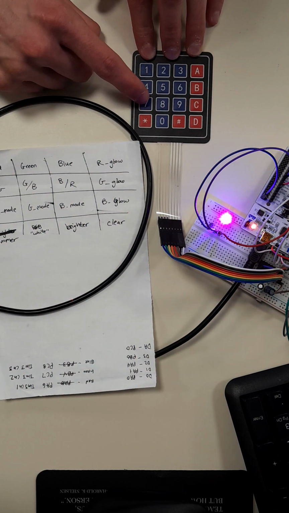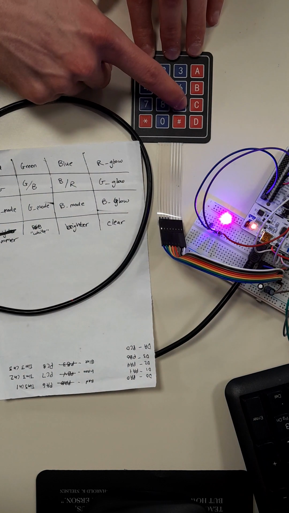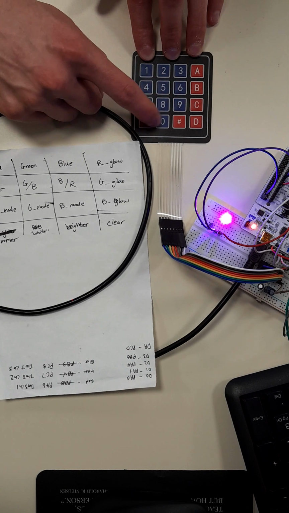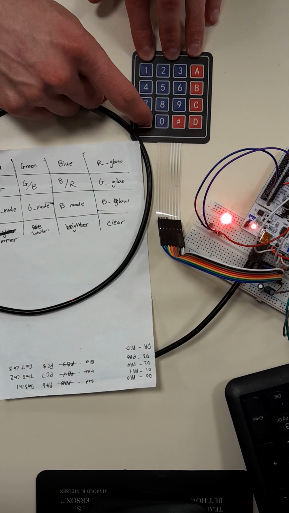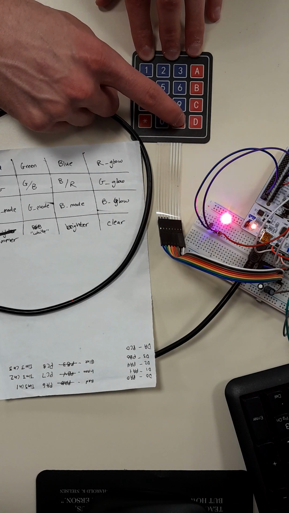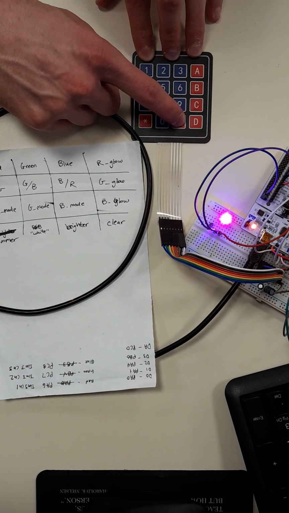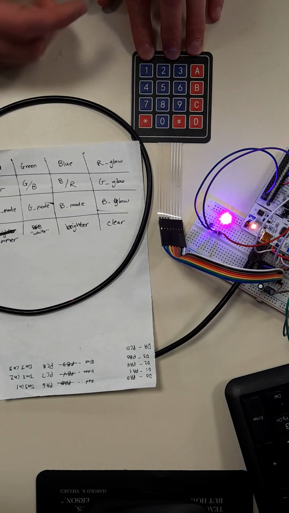Likewise, I can change the mode to be in blue mode, and then if I decrease the blue, the remaining color is red, and if I increase the blue, then there becomes more red in the light.